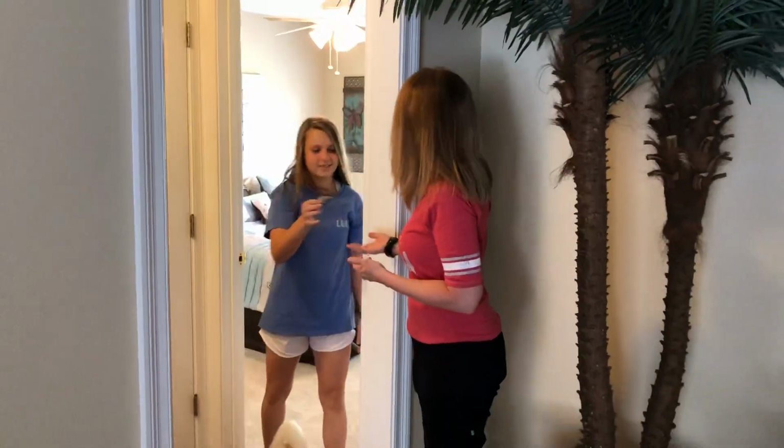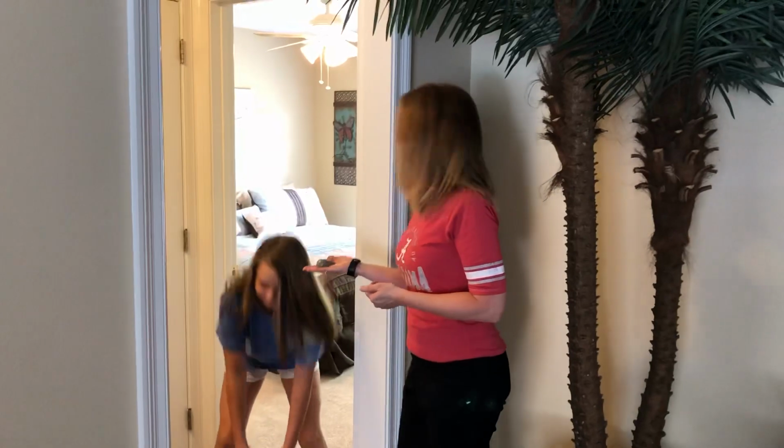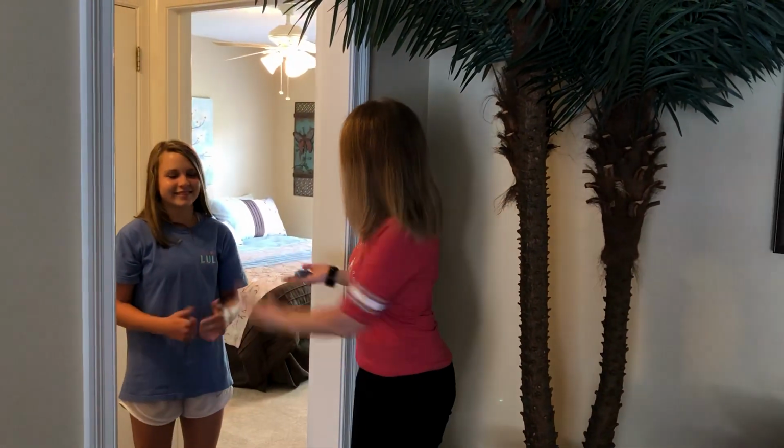Found it. From what, loud or soft sounds? Both, that's right. She was listening for it to crescendo and get louder, and that's how she was able to find the mouse. Great job, Bethany.